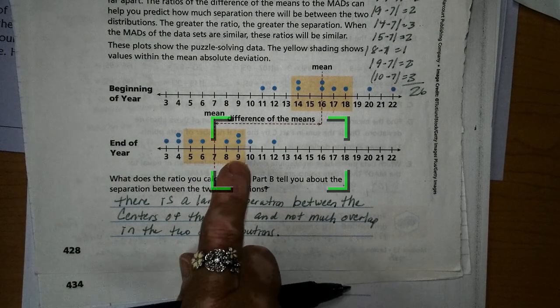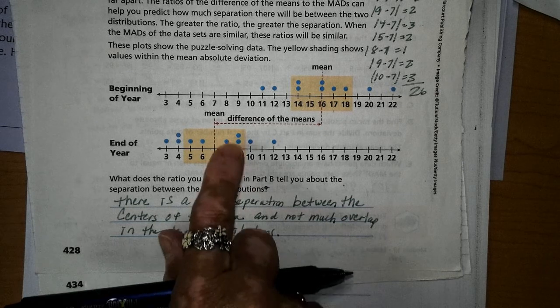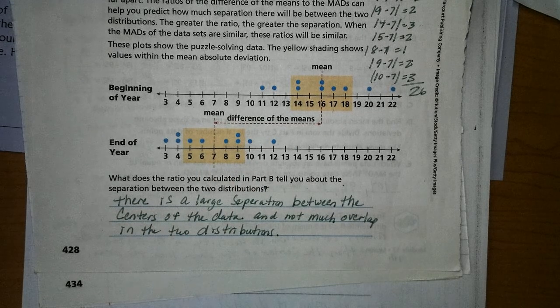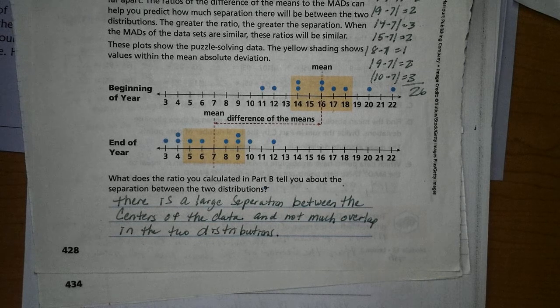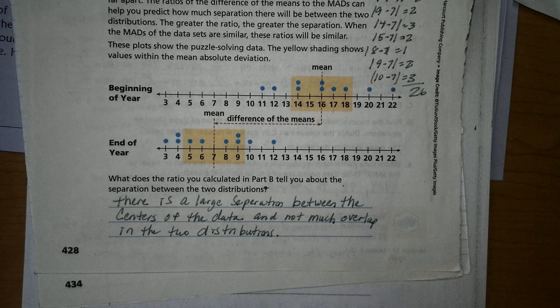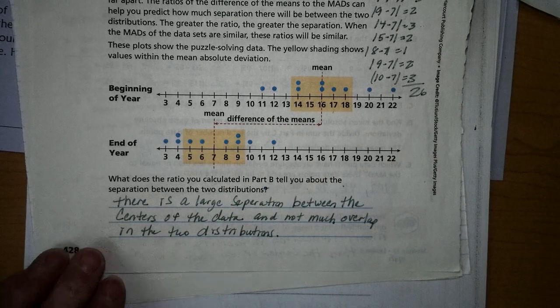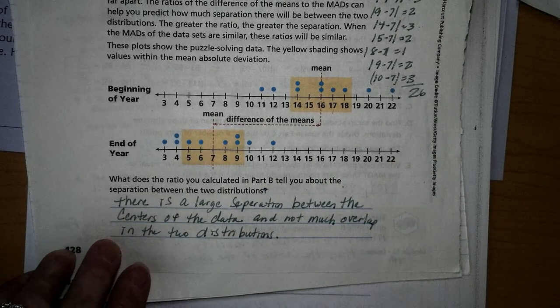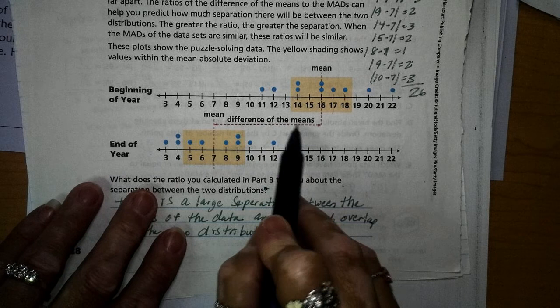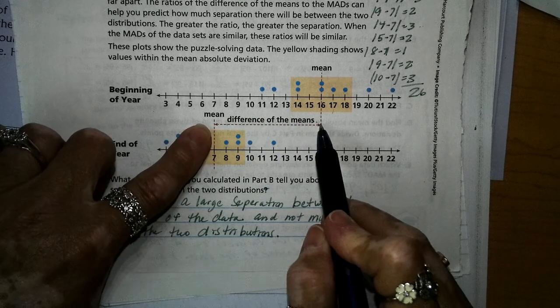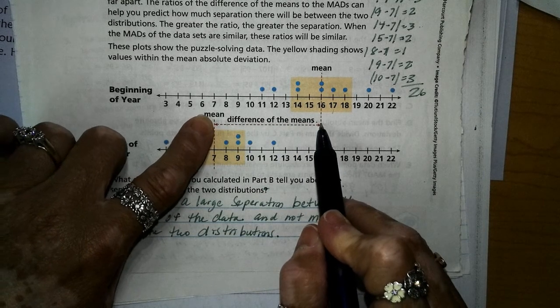So here's 5 and 9. So that is yellow. So those are all the data points that are within the MAD. Okay? And then here's the difference of the means, from here to here. So 7 to 16.